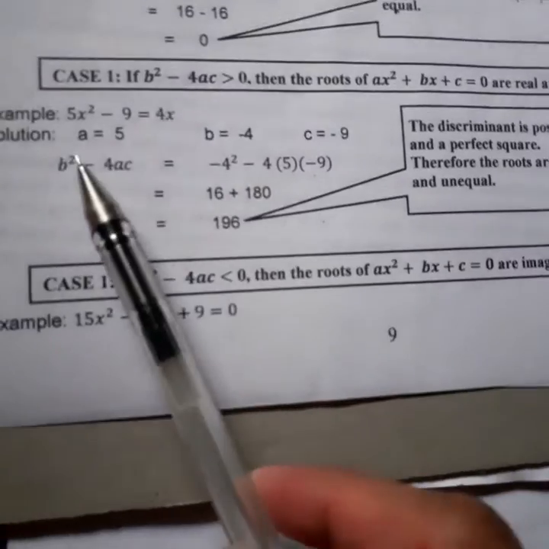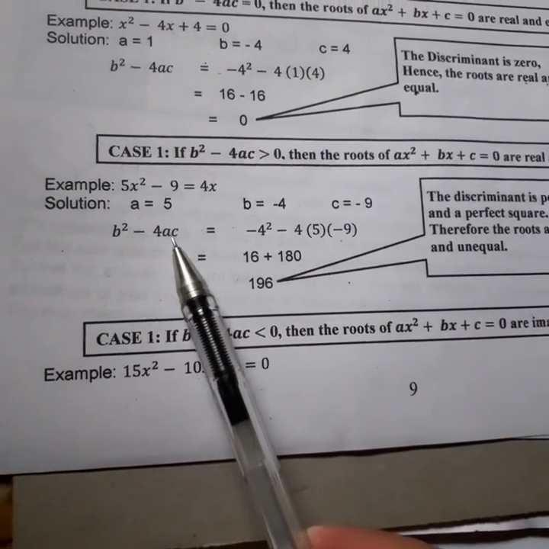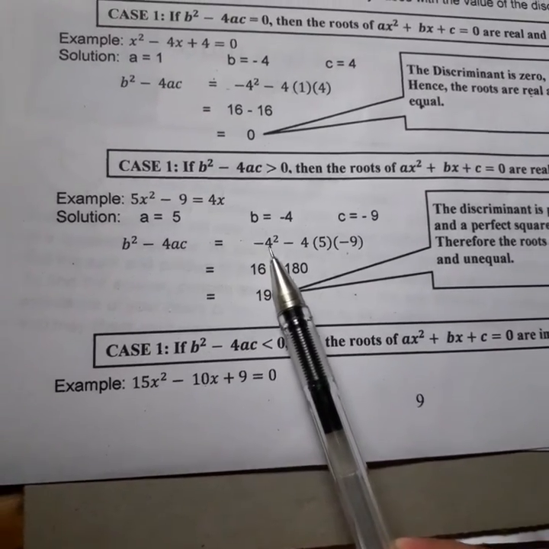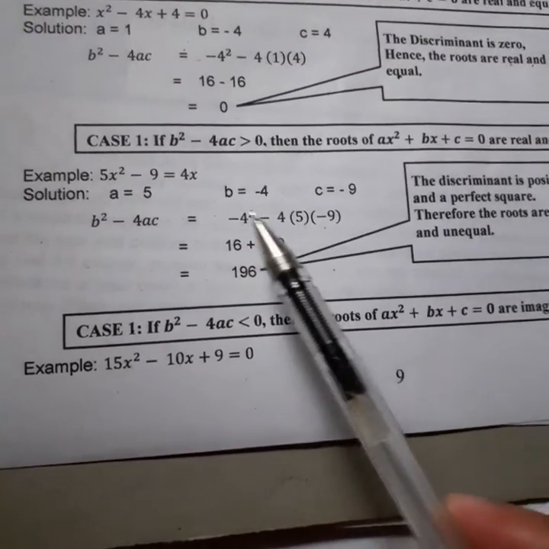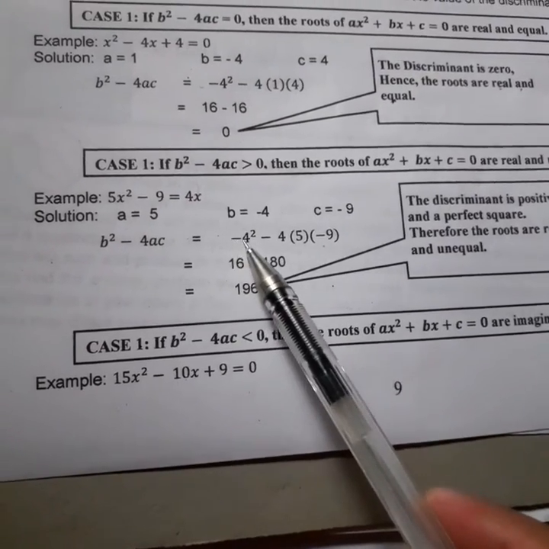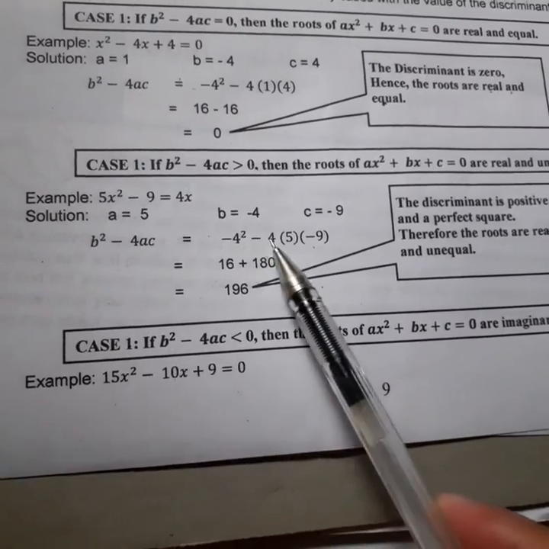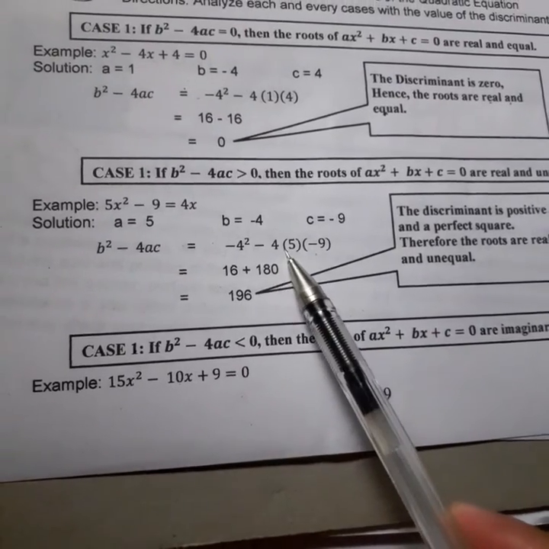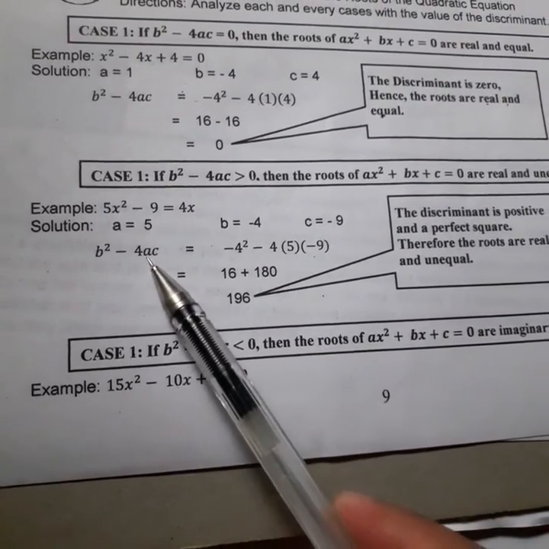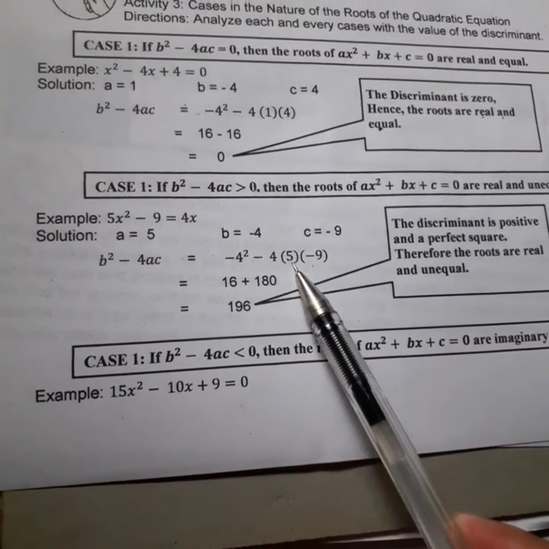Okay, then solve. We have the discriminant b squared minus 4ac equals the value of our b, which is negative 4. So negative 4 squared minus 4, our a is 5, so substitute the value of a, 5.